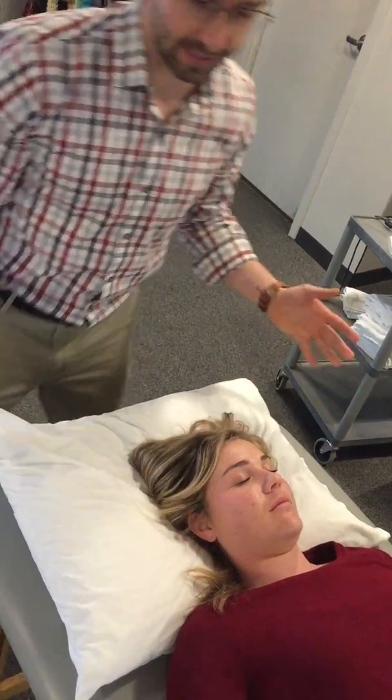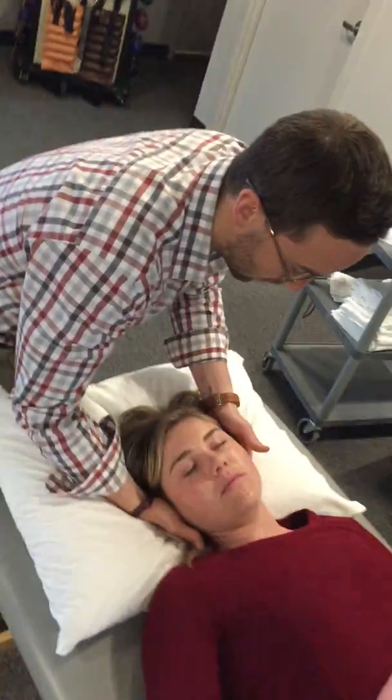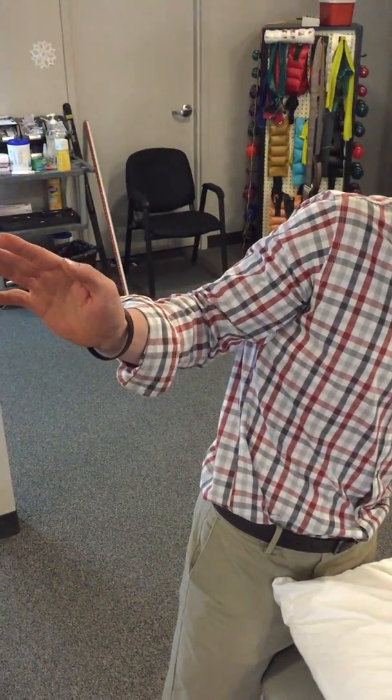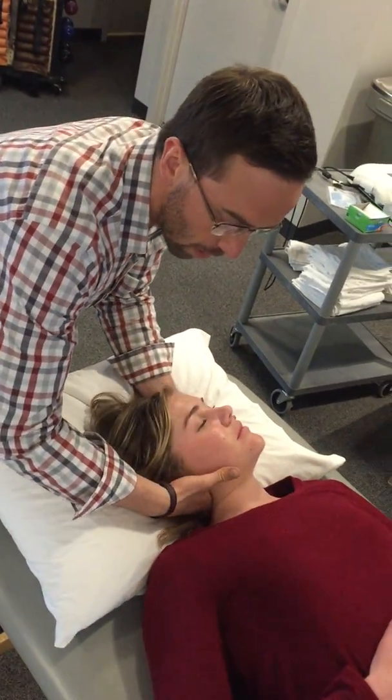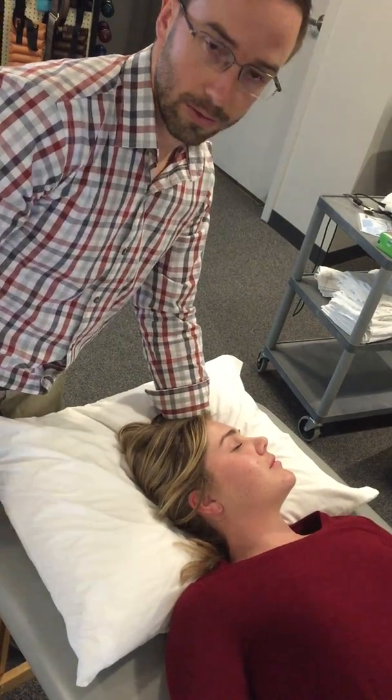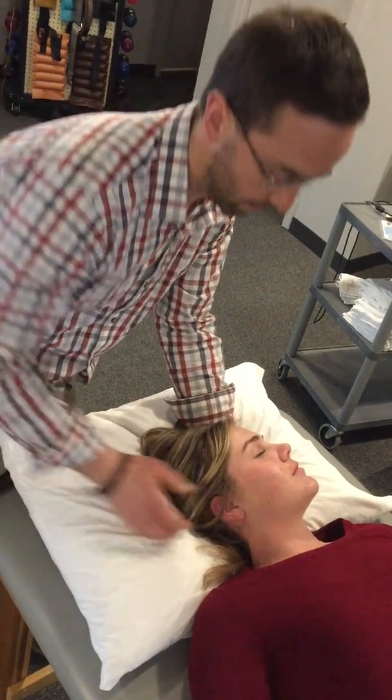I will approach the table at a diagonal angle, stagger stance with one leg back. My anterior lateral aspect of my second digit is on her articular pillar. Her head is rotated 30 degrees contralateral to the segment that I'm targeting.